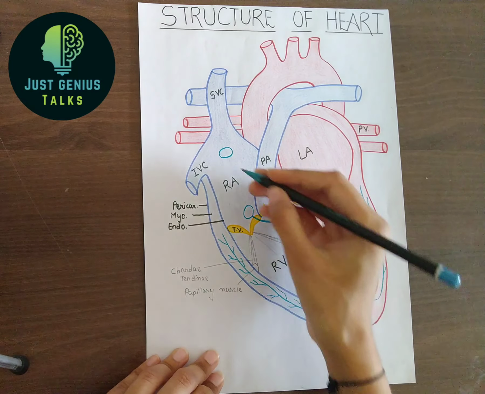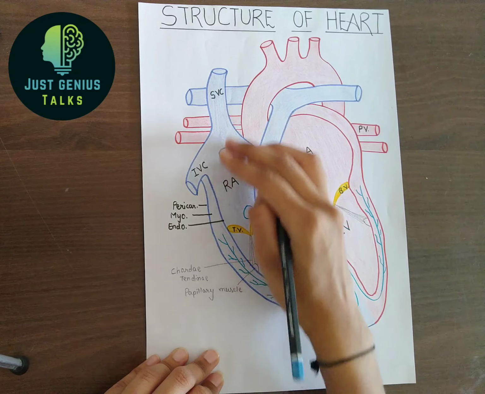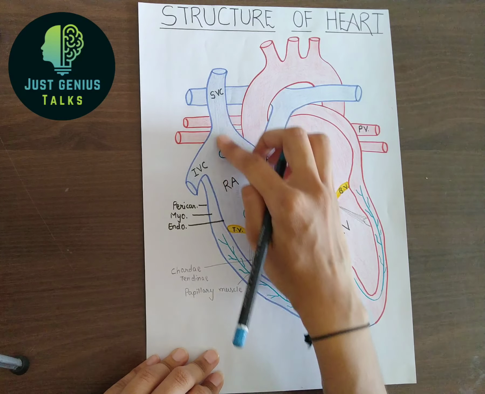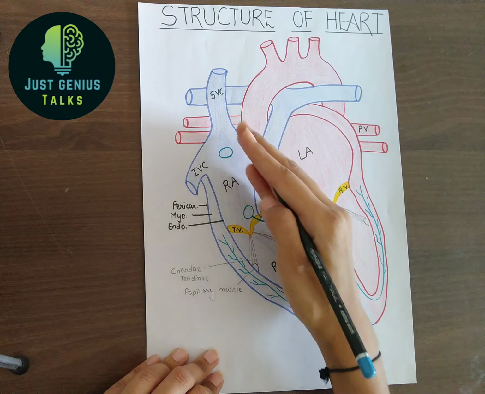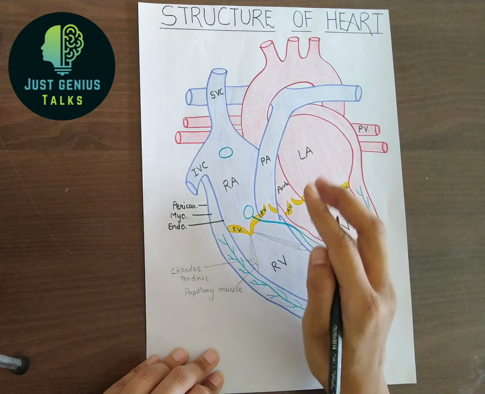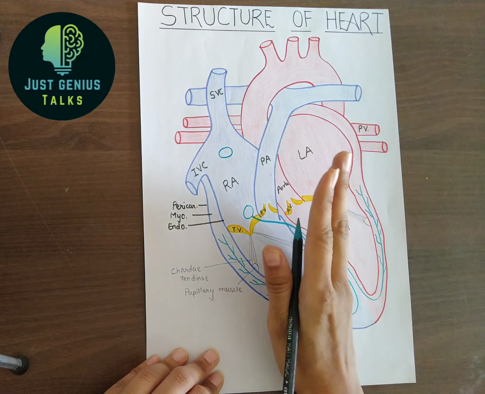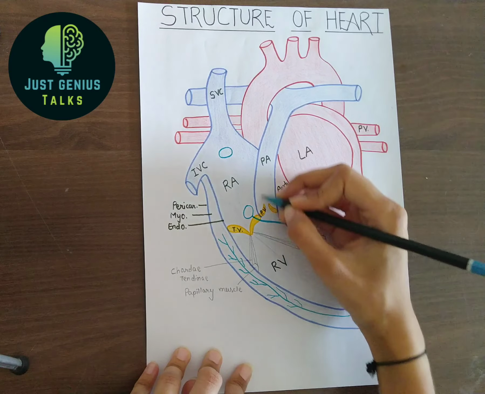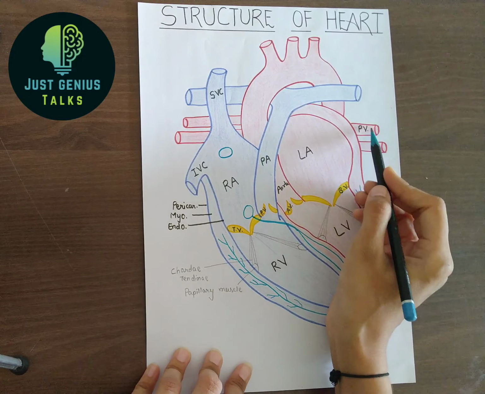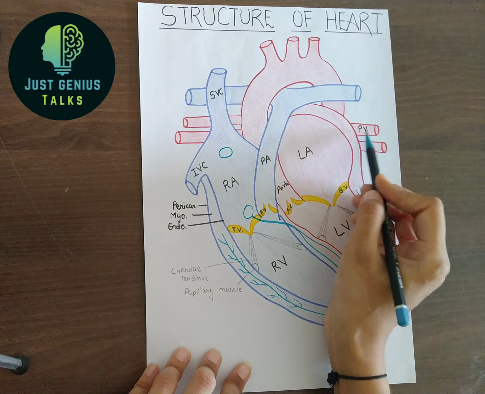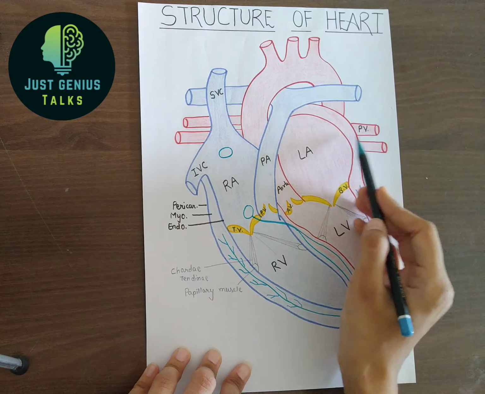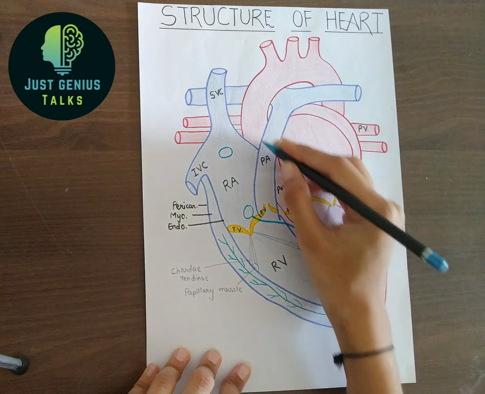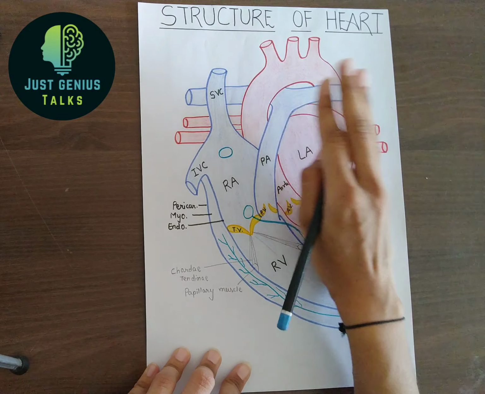Then the right atrium has the entry of two veins: the inferior vena cava and superior vena cava. Both contain deoxygenated blood that comes from the whole body. Then the pulmonary artery arises from the right ventricle. The left atrium has the entry of the pulmonary veins, which come from the lungs and contain oxygenated blood. Then from the left ventricle arises the aorta, which also contains oxygenated blood and supplies the whole body.